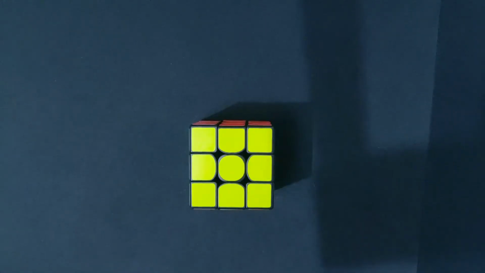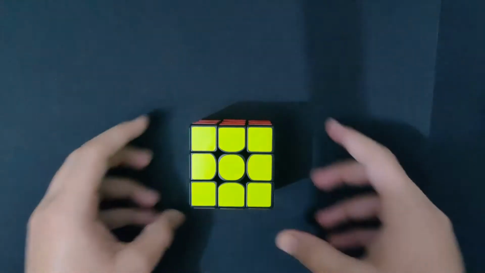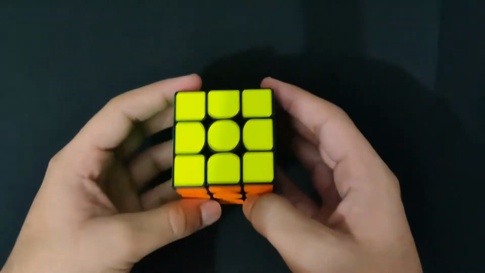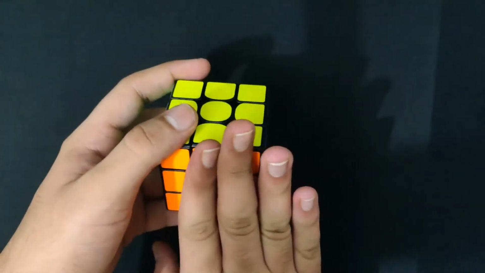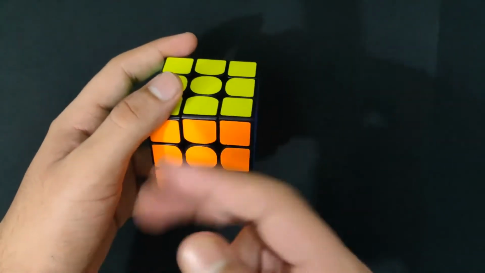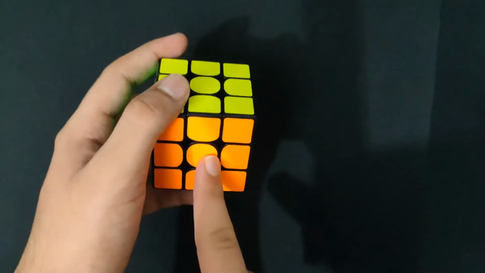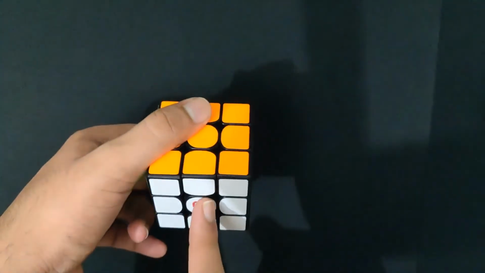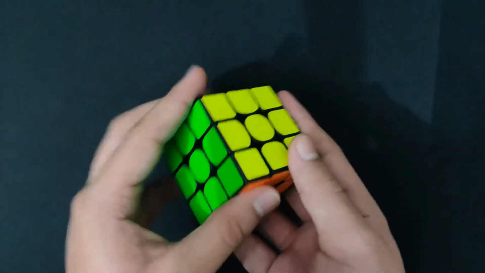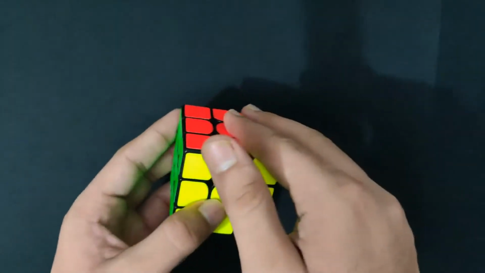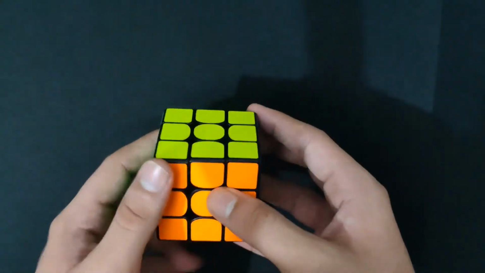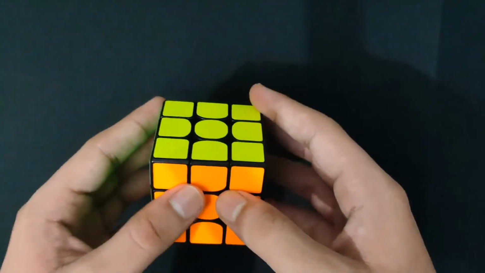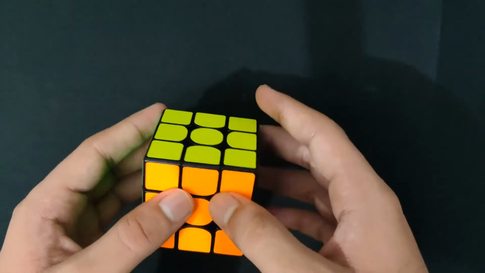Before I actually show you what the notations are, you need to know this basic thing: what the faces are. The face that is facing in front of you, or in front of me right now, would be called the front face. That means this would be the top face, or the up face. This would be the down face, right face, left face, and back face. You need to memorize the position of these faces when you hold the cube in front of you, as that will be extremely important when you memorize algorithms and notations.